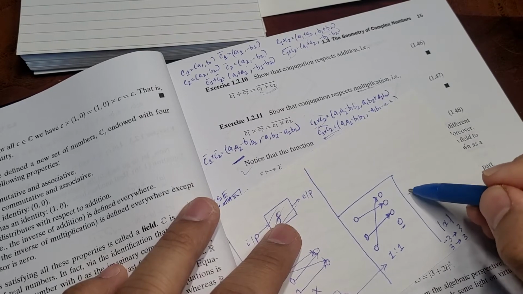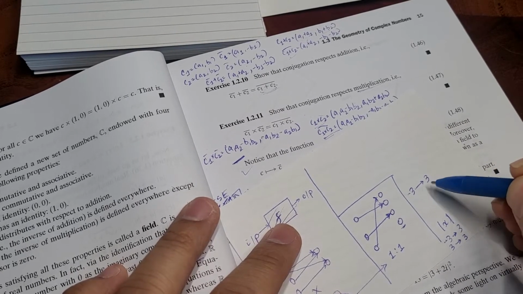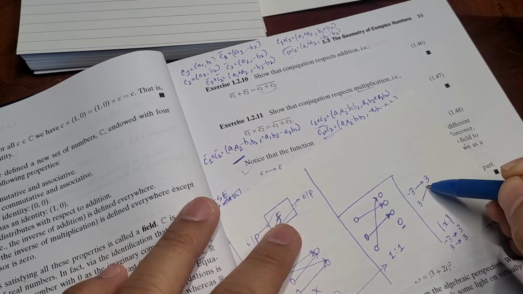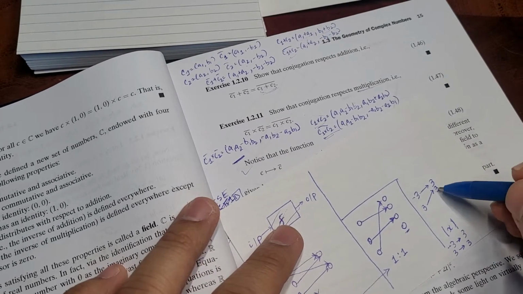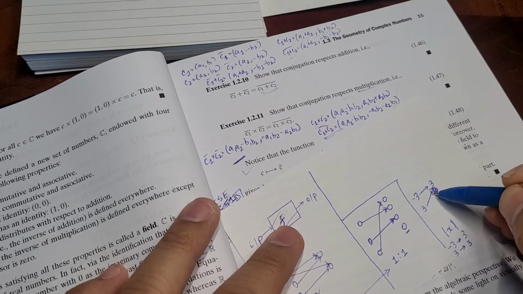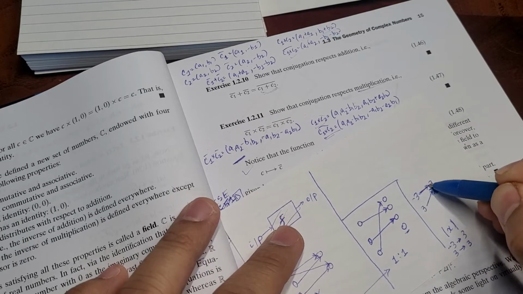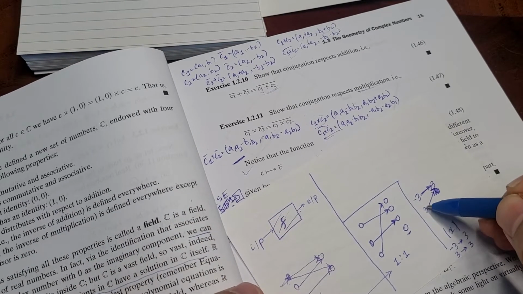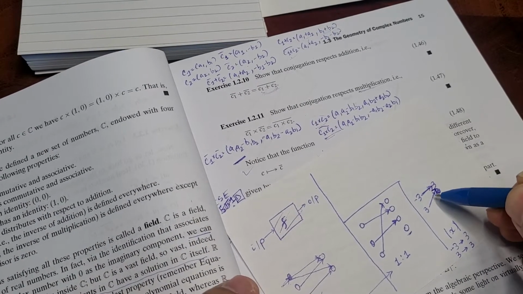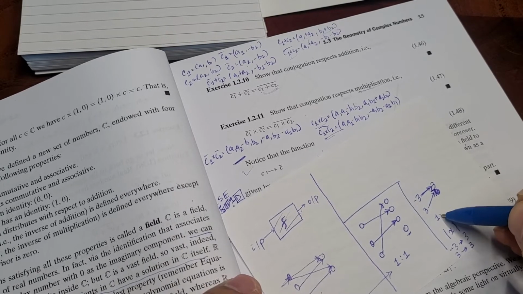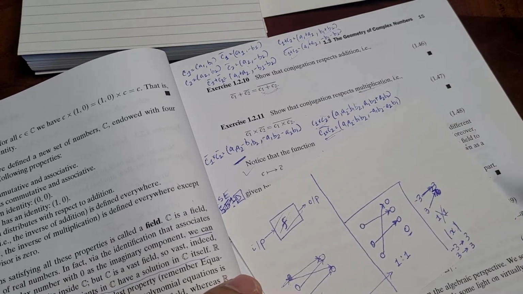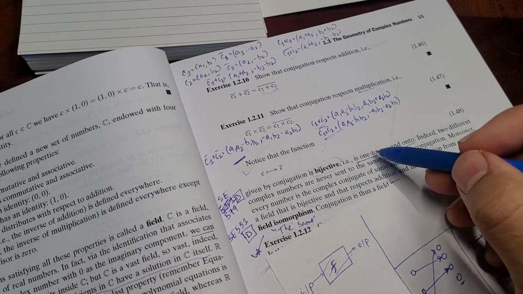Okay, so in this example, -3 is mapped to 3, and 3 is also mapped to 3. So this is a valid function because there are two different inputs mapped to the same output. It's a valid function, but it's not a one-to-one function. Okay, so that's one-to-one function.